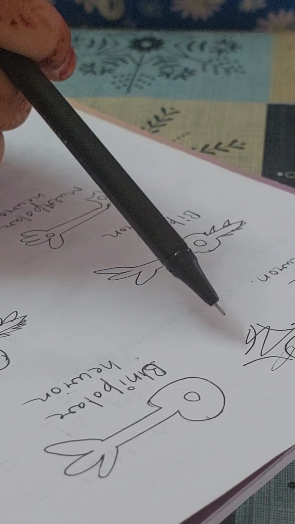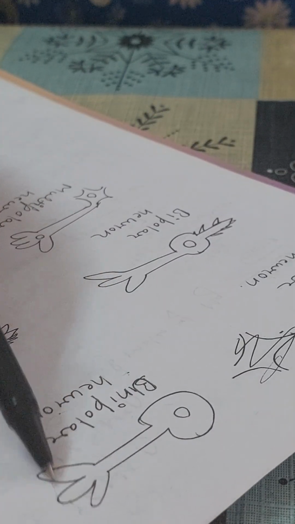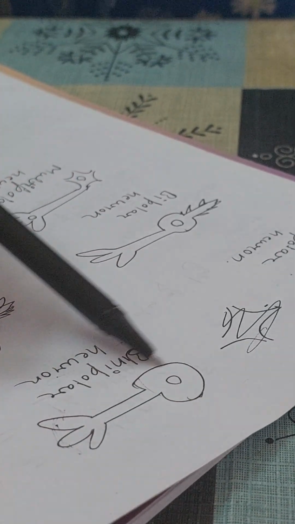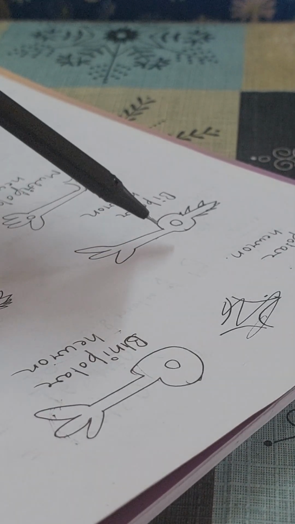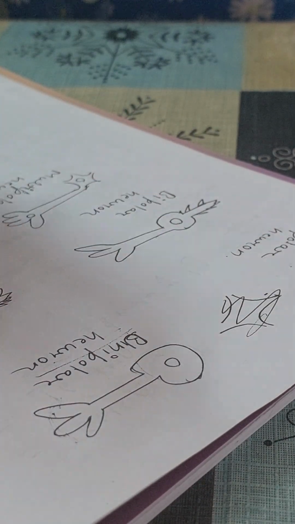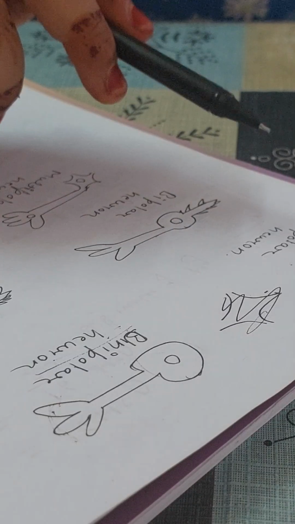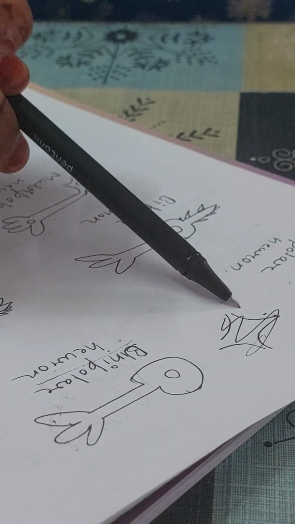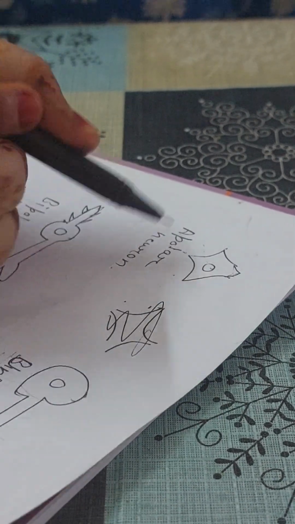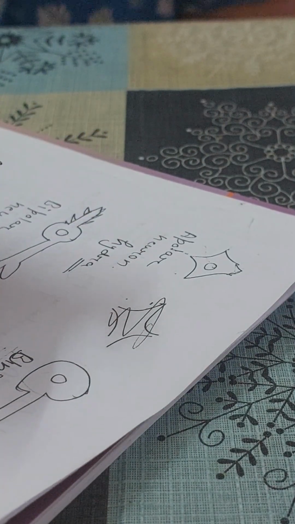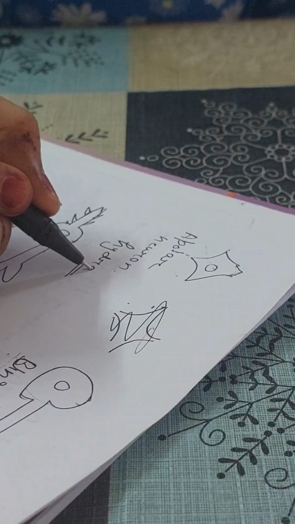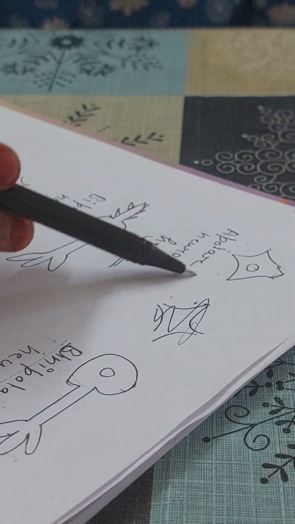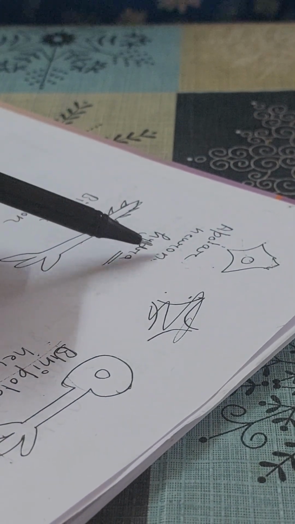The apolar neuron is present in hydra, which is a kind of organism. It is not present in humans.